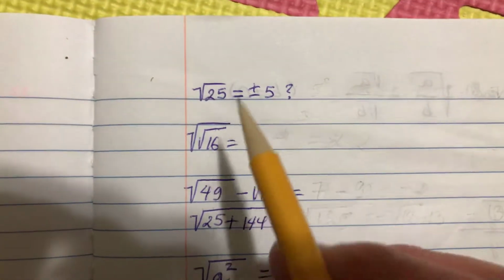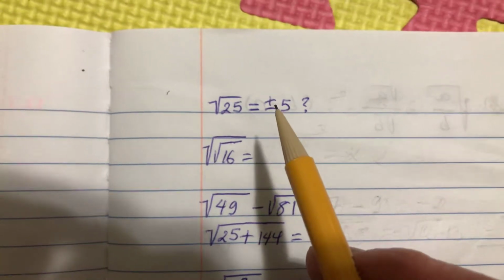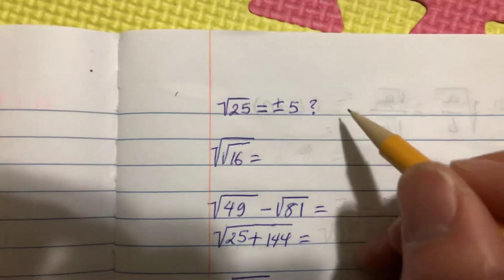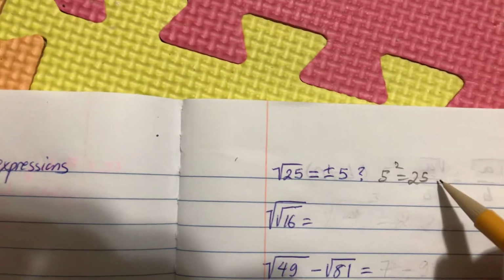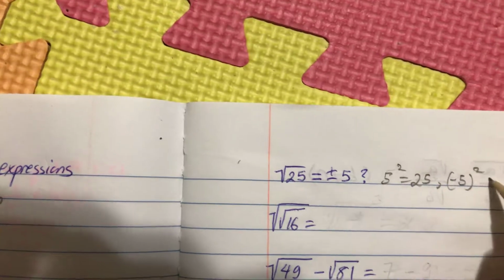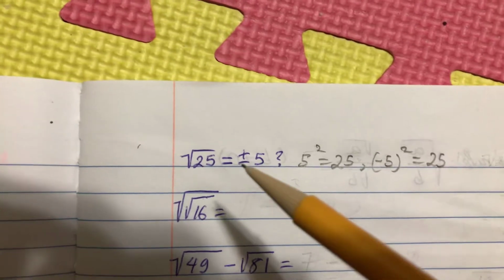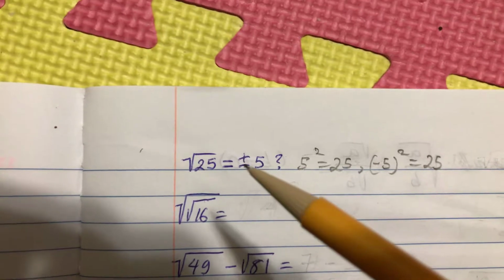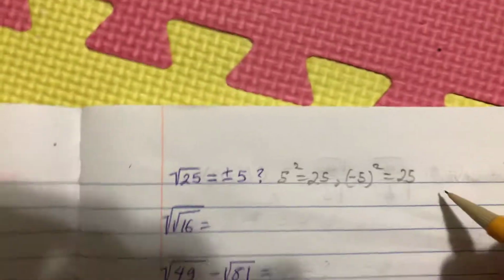Is the square root of 25 going to equal positive and negative 5? Because I know that positive 5 squared equals 25, and negative 5 squared also equals 25. So is that going to give me square root of 25 equal to positive and negative 5? But actually the answer is no.